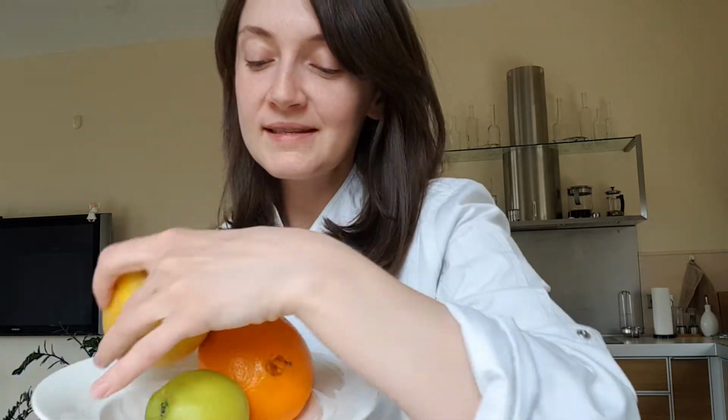Hello, today I would like to talk about pectin. You wonder why I carry these fruits on the plate in front of me? We have lemons and oranges as examples of citrus fruits, and we have apple. Why? Because pectin comes from citrus fruits and from apples. So it's a 100% natural gelation agent.